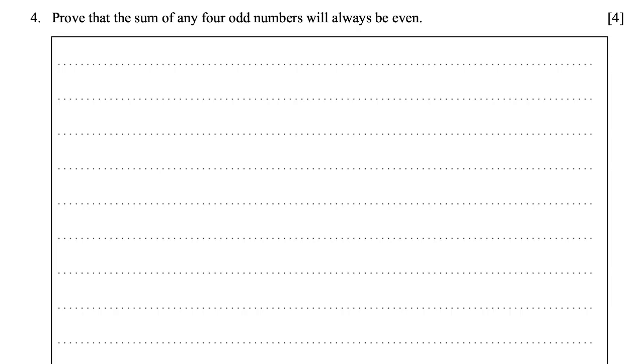Question 4. Prove that the sum of any 4 odd numbers will always be even. Please pause the video and take 4 minutes to try this question.